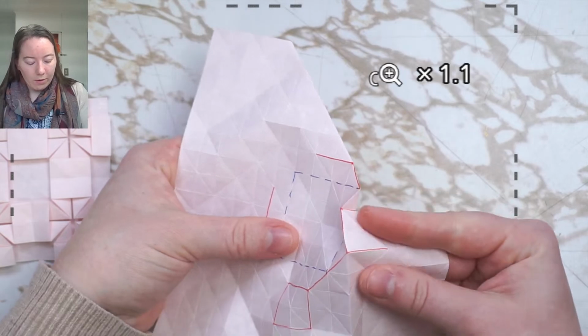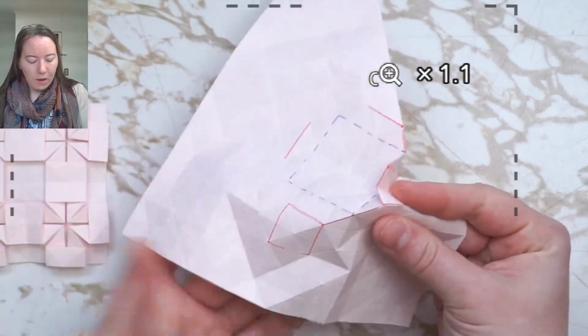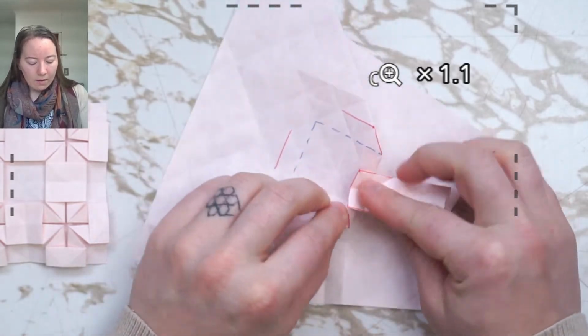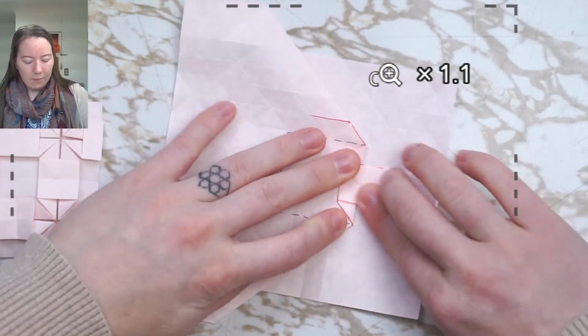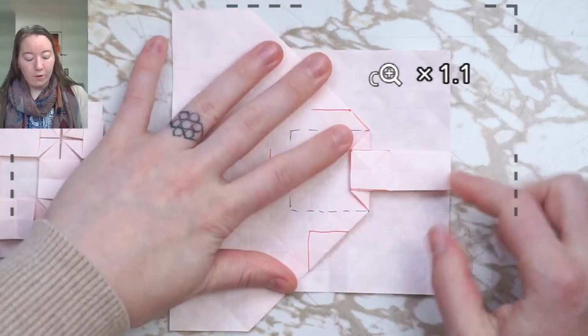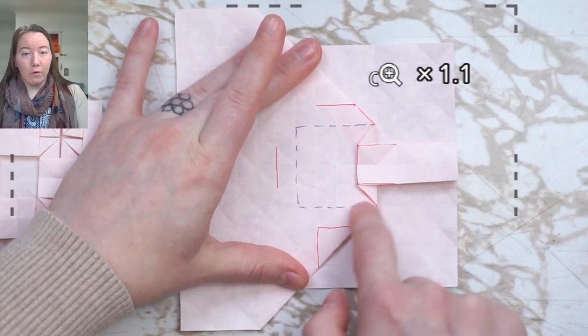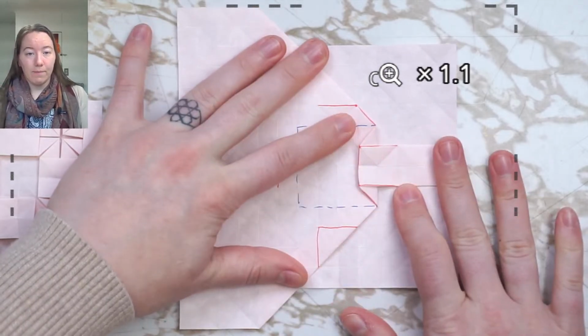So coming down to the next intersection, bringing up all of the mountains and letting them lay down in the orientation that keeps my box and keeps my central square of valleys.